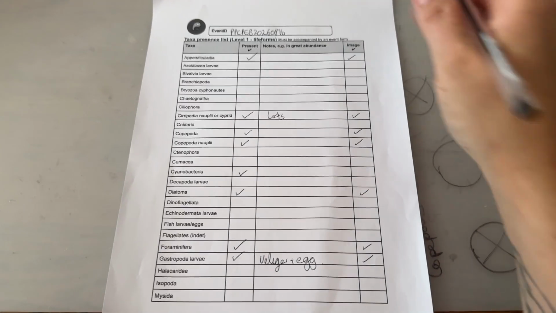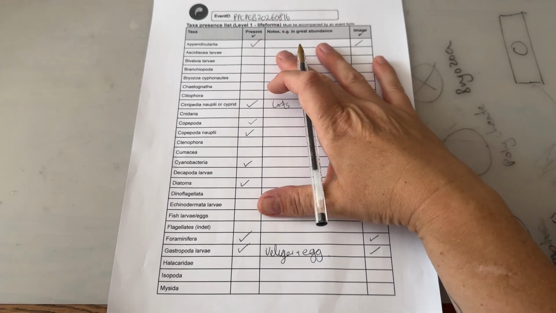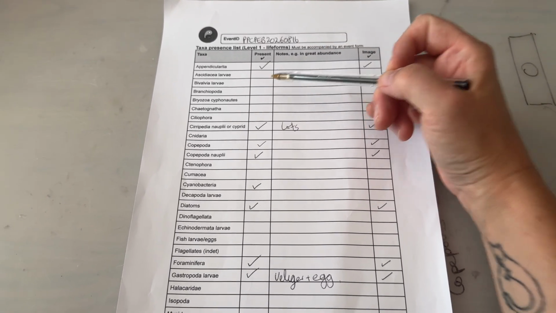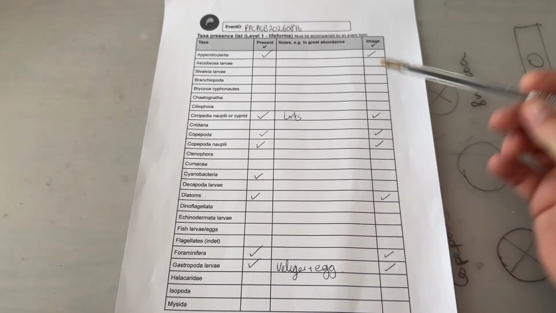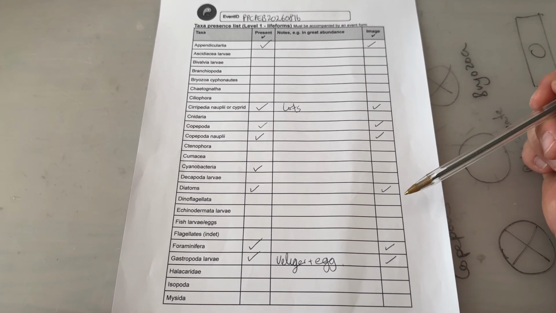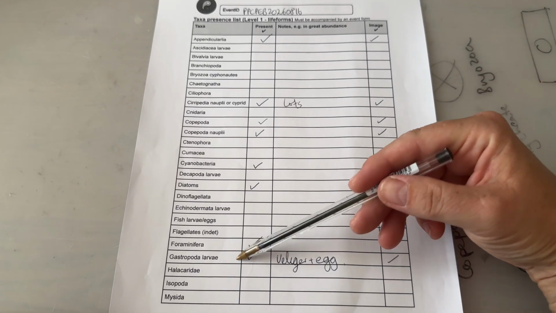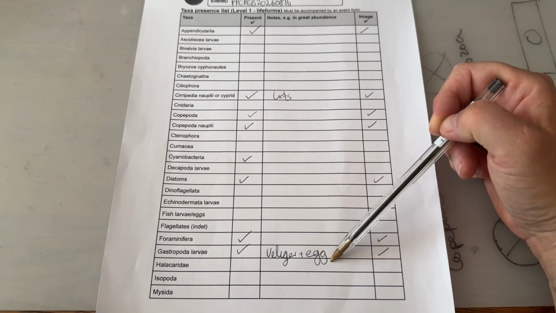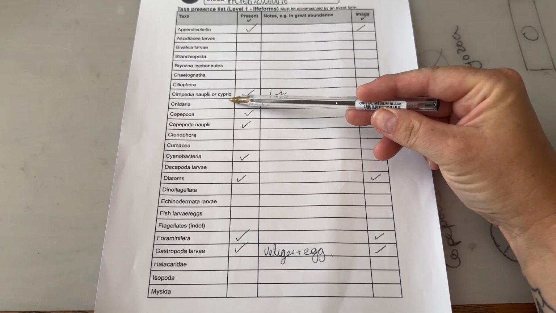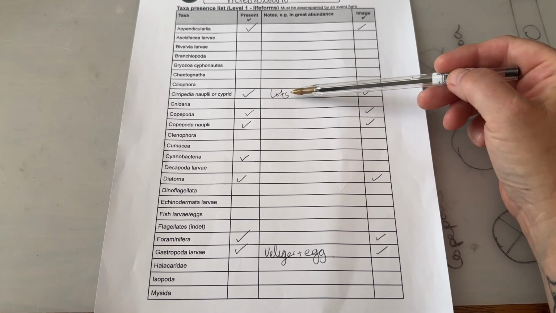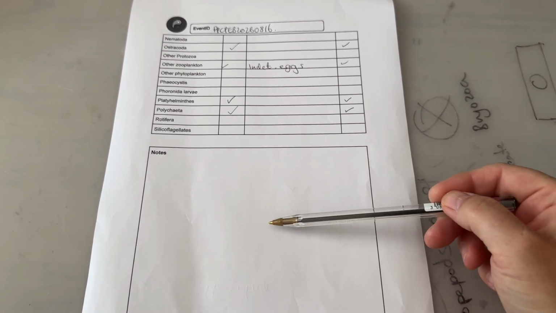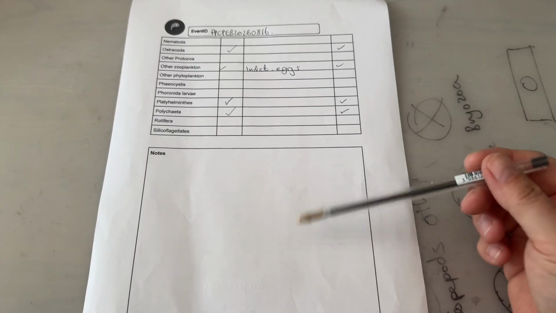So I've finished looking at my sample now and I've filled out my form, making sure that I've put the event ID in here. I've ticked off all of the organisms that I observed, make sure that I've taken photographs of them, and I've made necessary notes. For example, here I saw gastropod larvae, veliger larvae, and also eggs, so I've made a note of that there. And I also saw lots and lots of Cirripedia nauplii. I felt as though they were quite dominant, so I've made a note of that. Make sure you fill out both sides. If you have any notes, you might want to put them down here in this section as well.